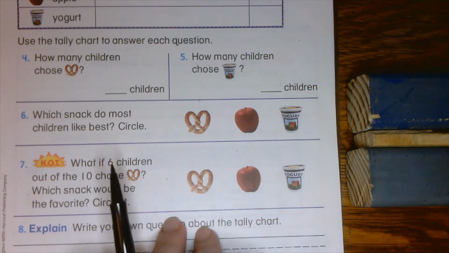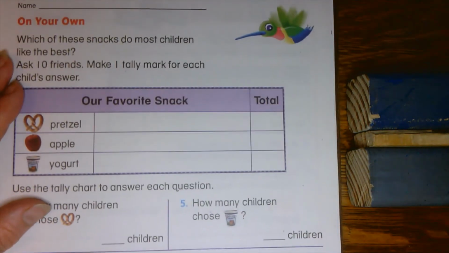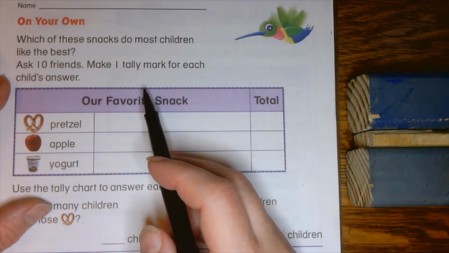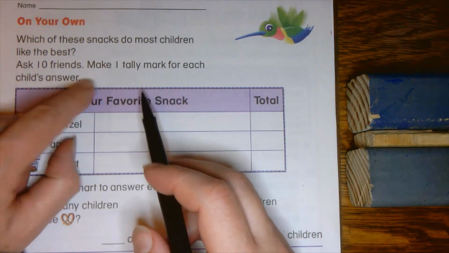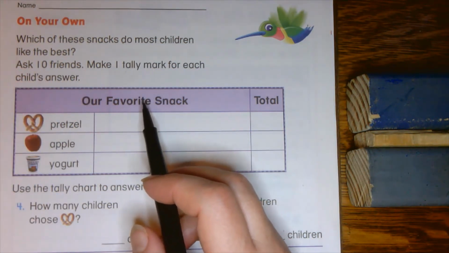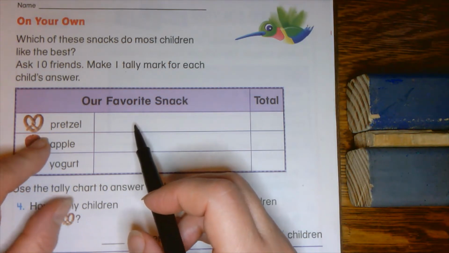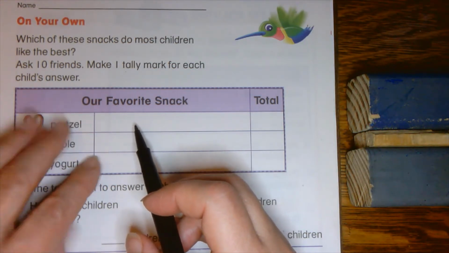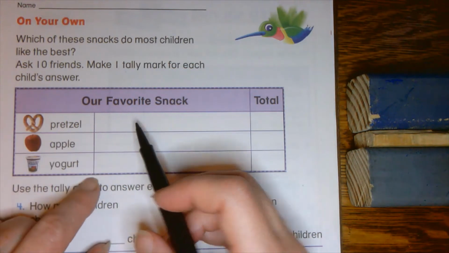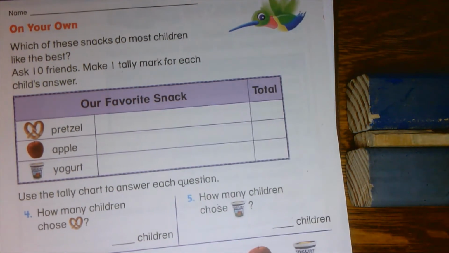All right, next one. This is what I asked you guys about on camera yesterday. Which of these snacks do most children like best? Ask 10 friends, make 1 tally mark for each child's answer. So I asked you guys, and I asked my family, and we asked Connor also. And so we managed to get 10 answers. So I'm going to tell you how many we had for each one.